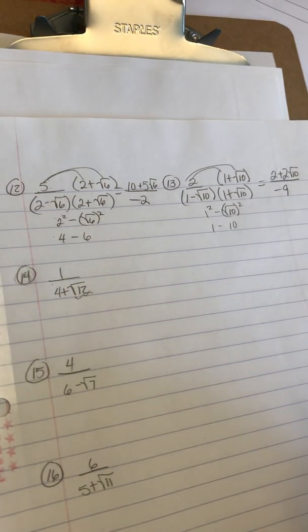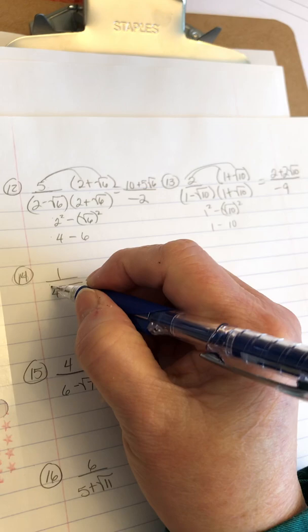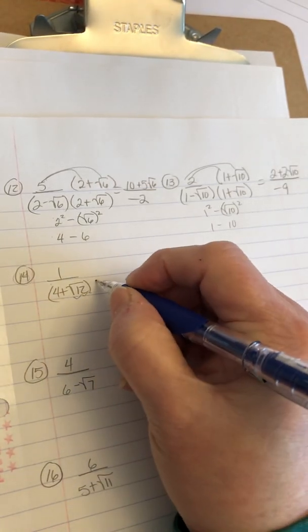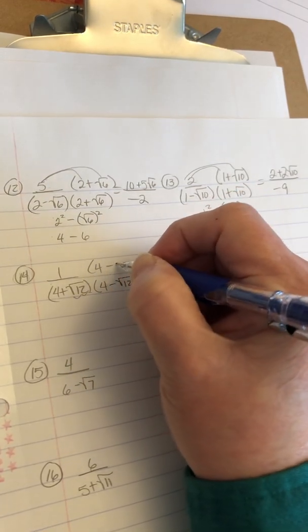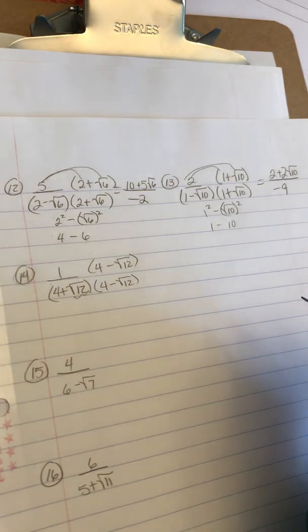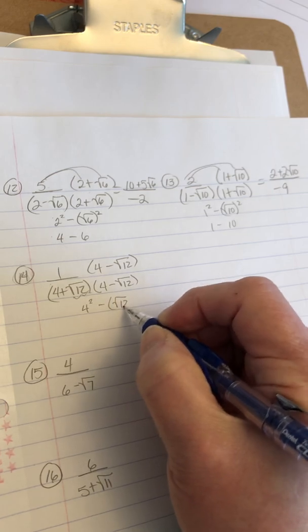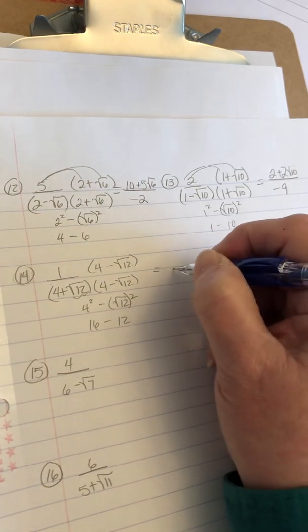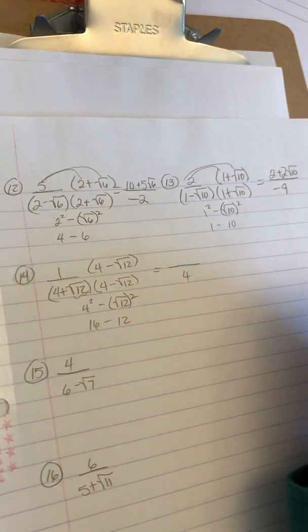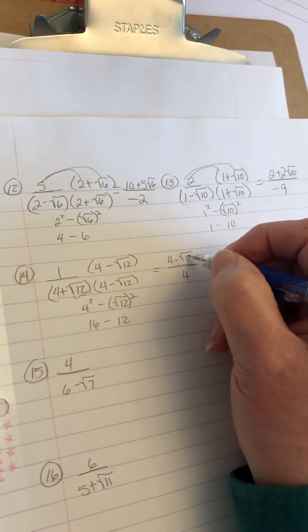Ooh. Square root of 12 is not in simplest form. Do I want to deal with that now or later? Let's deal with it later. Okay. Conjugate's going to have a minus. Whatever you do to the bottom, you got to do the same thing to the top. Okay, so that's going to give me 4 squared minus the square root of 12 squared. 16 minus 12 gives me a denominator of 4. Okay, distribute, well, 1 times anything is going to stay the same.